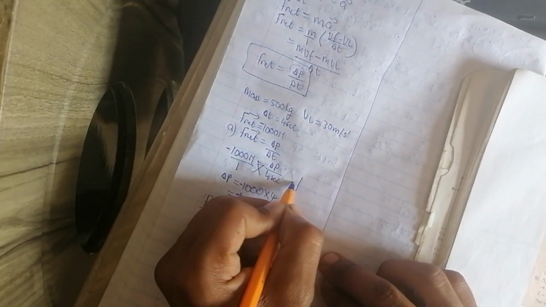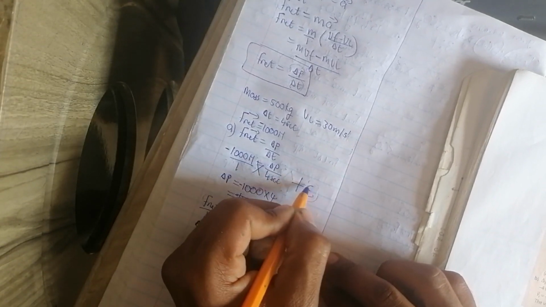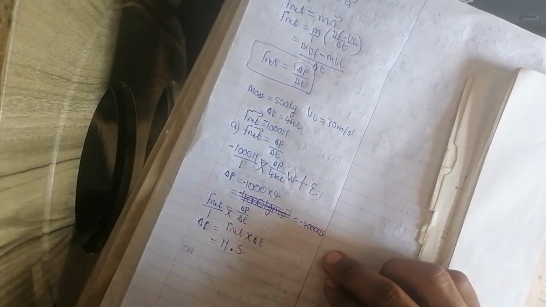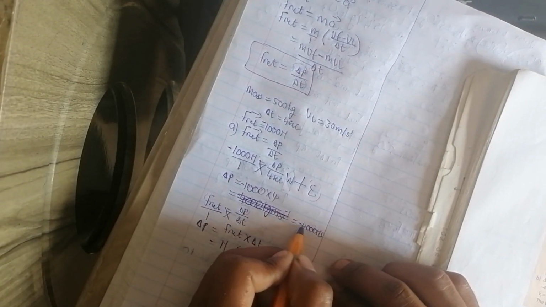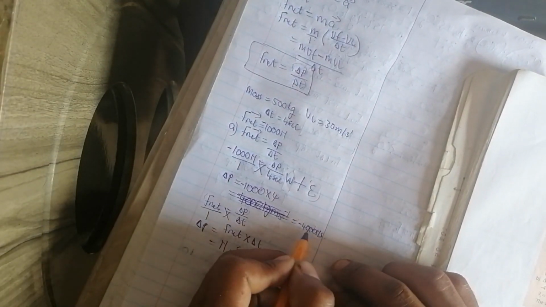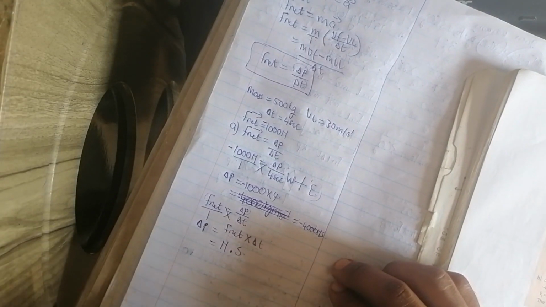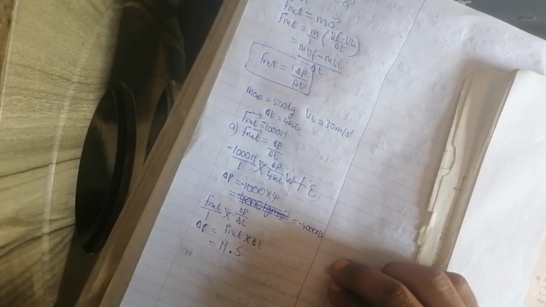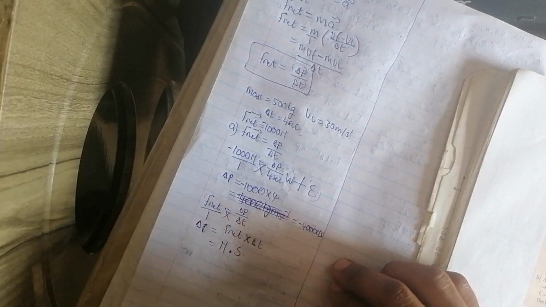So for example, if the car was going east, the change in momentum will be in the westerly direction. So you just say negative 4,000 Newton second in the opposite direction of motion of the car. Very, very important. So that would be the direction.